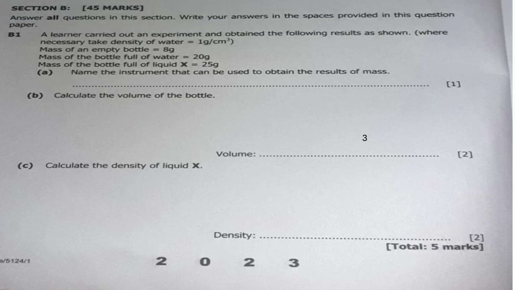So in our online lesson today, we're looking at some questions in the 2023 GCE Science Paper 1, which is physics. We'll look at question 1B, meaning section B of physics paper 1.